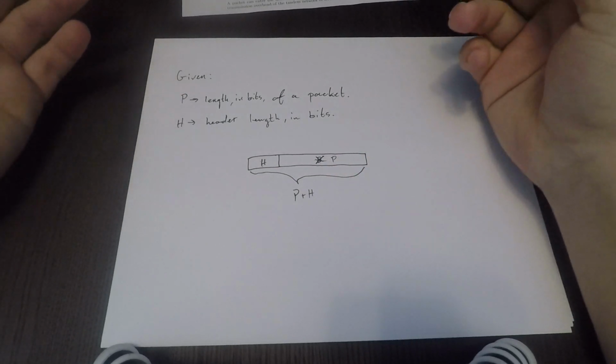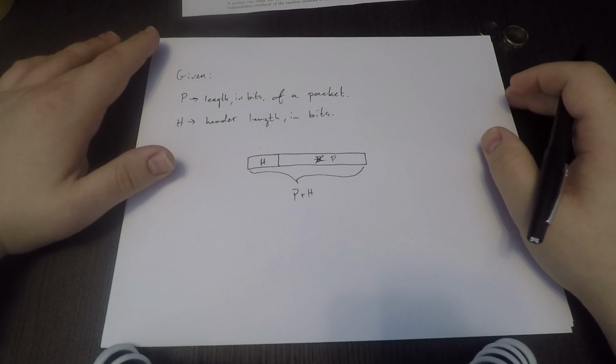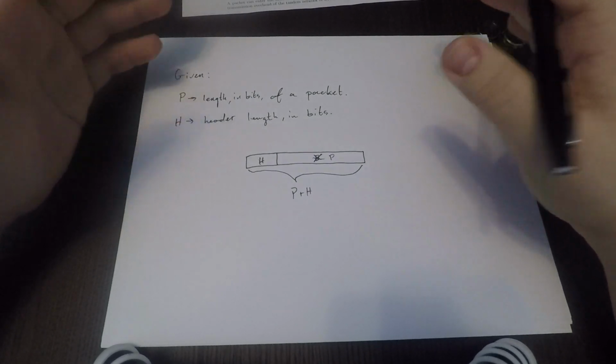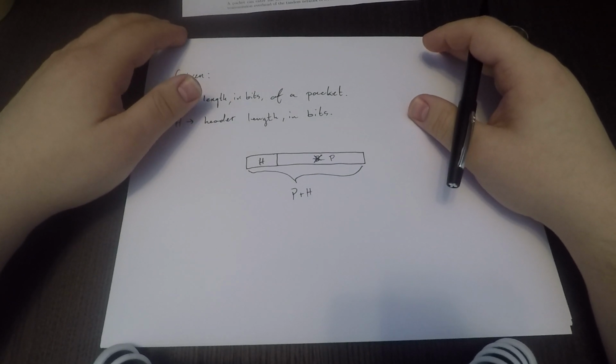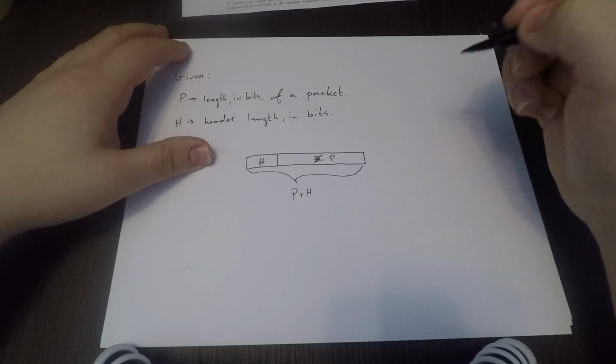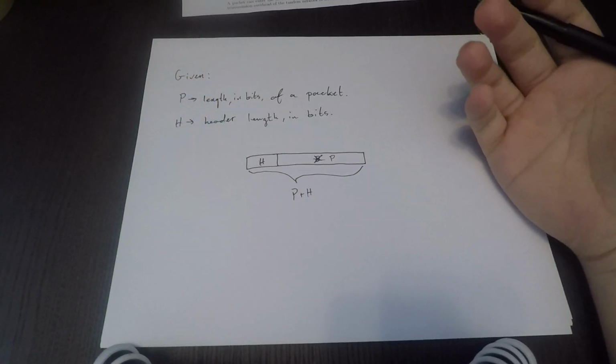So it says here, what is the transmission overhead? Well, the question now is, what do we mean when we ask for transmission overhead? What's the definition of a transmission overhead? Simply put, the overhead to transmit is how much I need to add onto my packet with respect to how much I have in my packet.